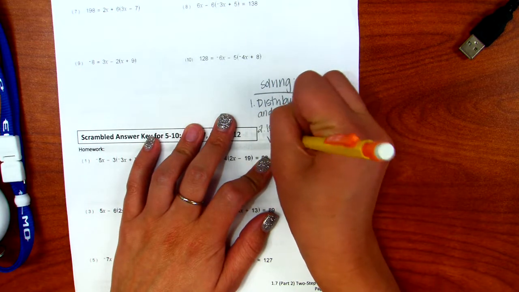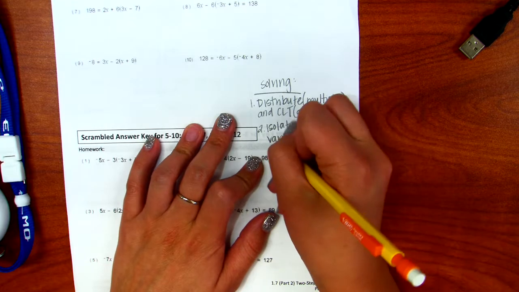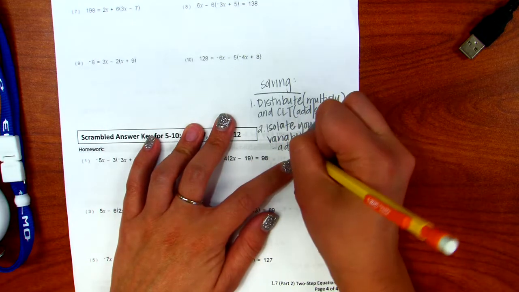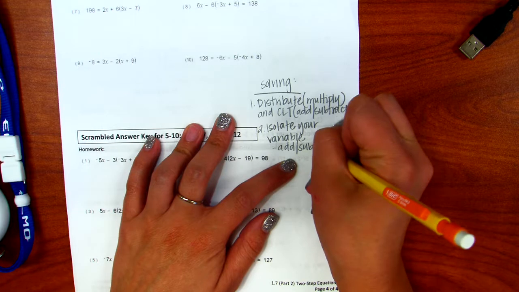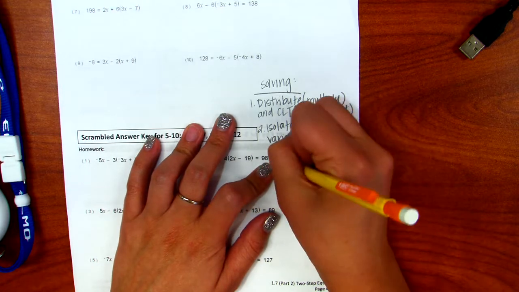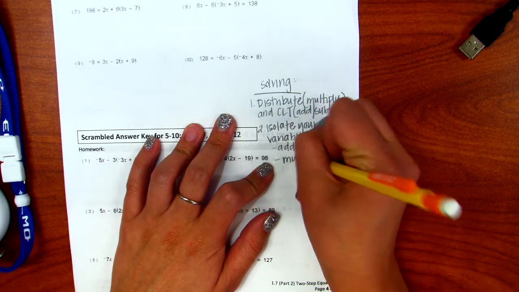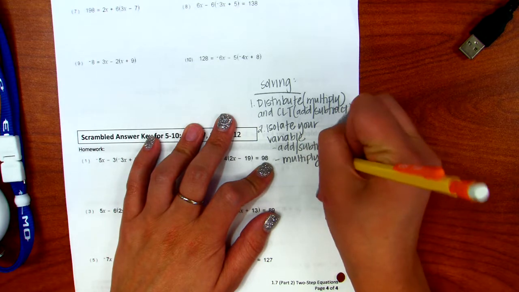How do you do that? The first step is you add and subtract. Then you multiply and divide.